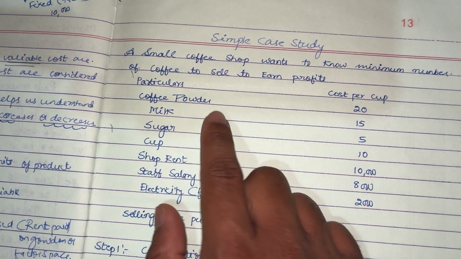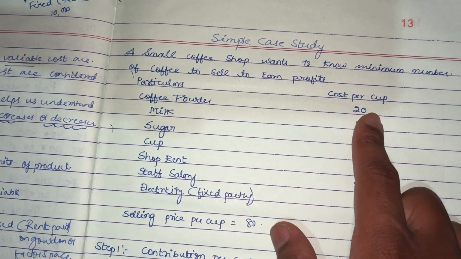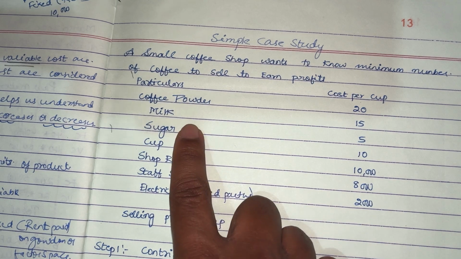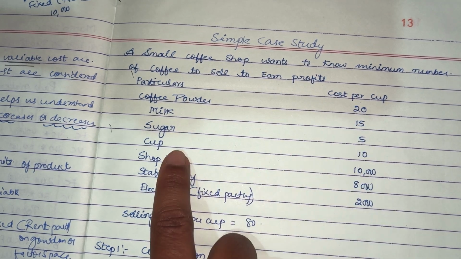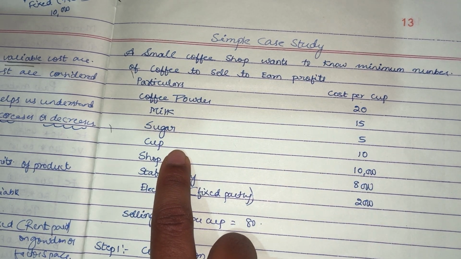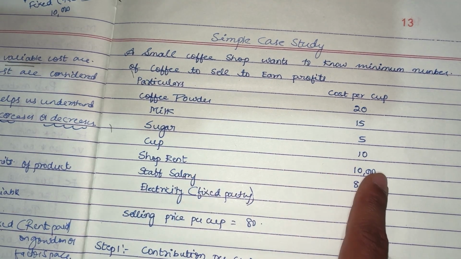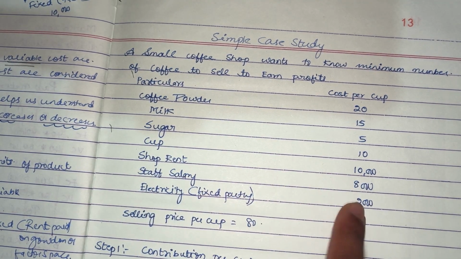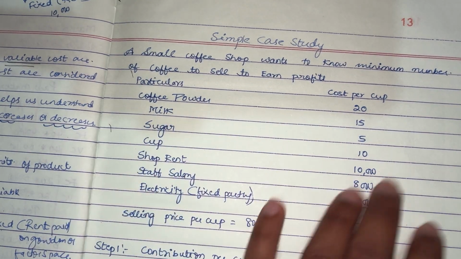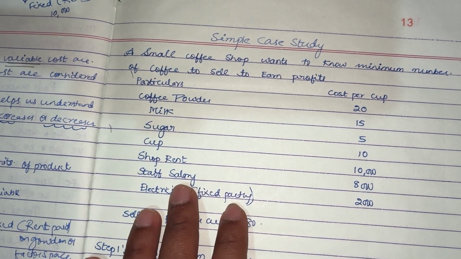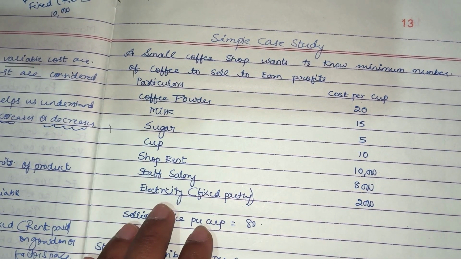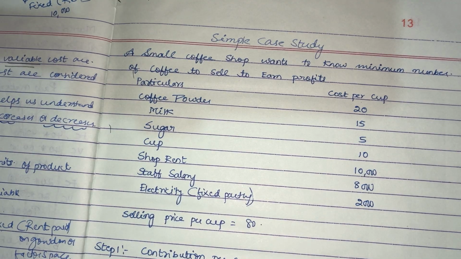So what does a coffee shop want? Coffee powder is 20 rupees per cup, milk 15 rupees per cup, sugar 5 rupees per cup, and we need a cup to serve the coffee, which is 10 rupees per cup. Then we have shop rent, staff salary and electricity. Guys, these are the expenditures given. Now we have to segregate this entire expenditure into two classifications: fixed cost and variable cost.